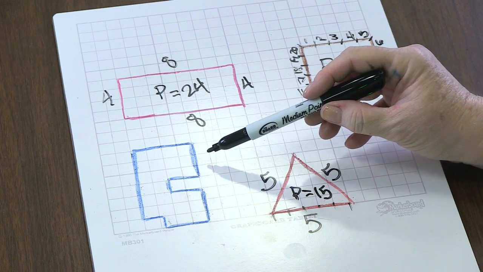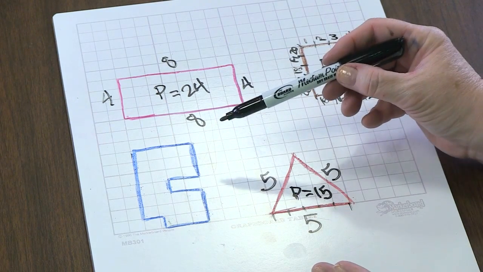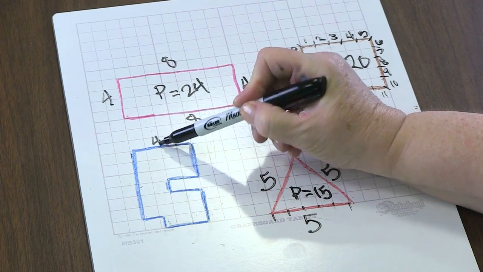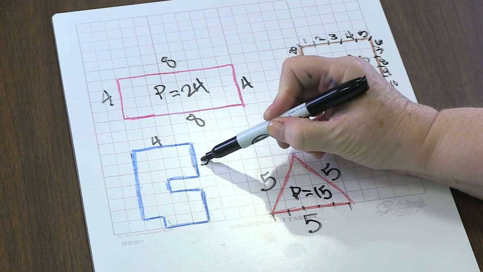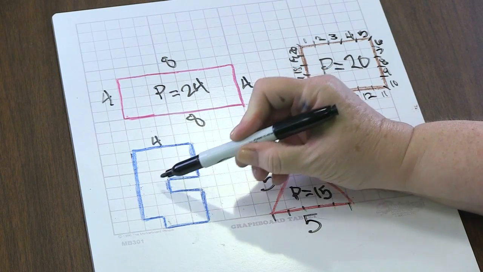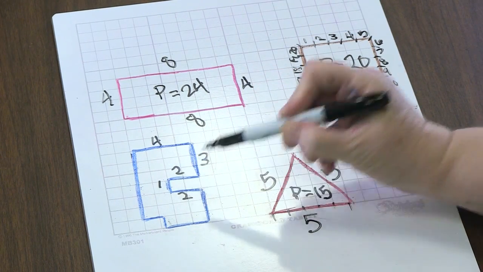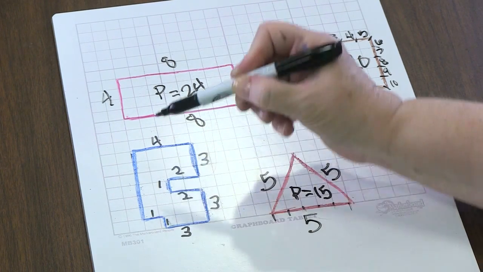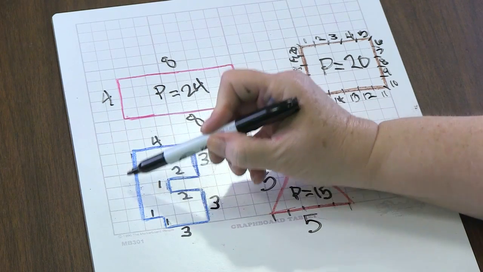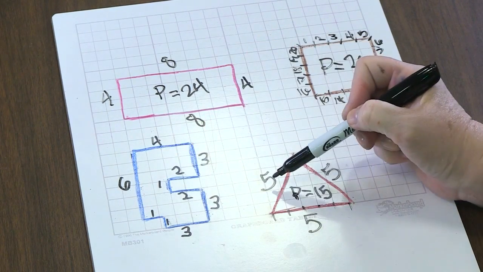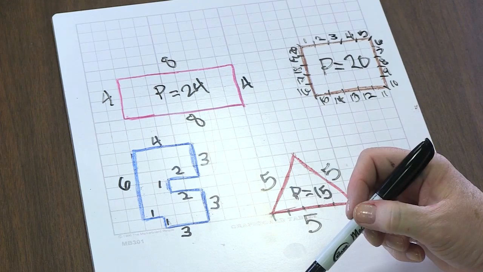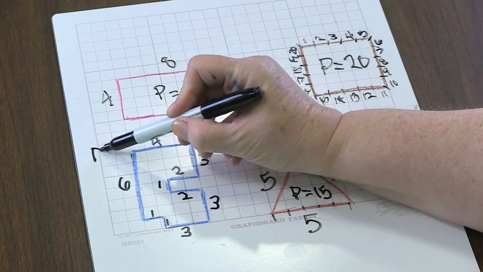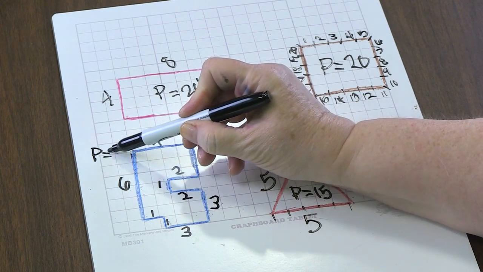This is an irregular shape, and so the important piece to this is to label the length of each side. So this side here is 4, the length of this side here is 3, we have a 2 here, here's 1, 2 again, this is 3, this is 3, we have a 1 and a 1, and this side here is 6. And then we can go around, and the student can add, and counting to find a perimeter of 26.